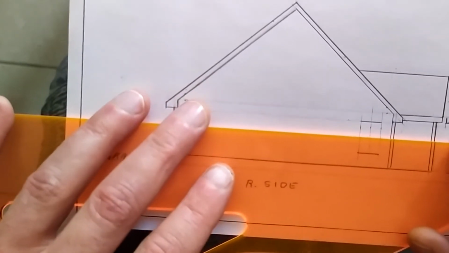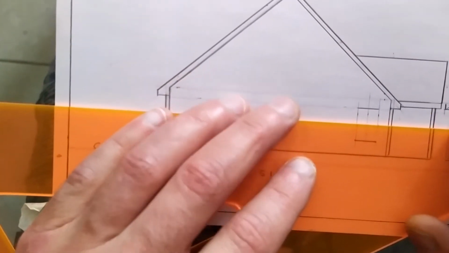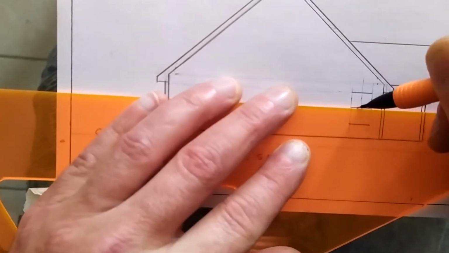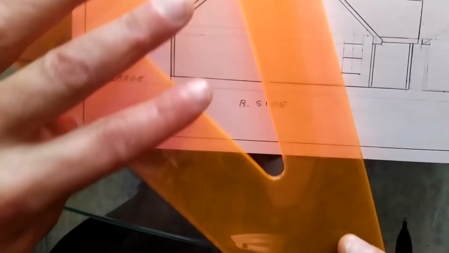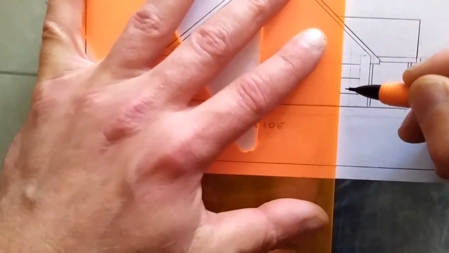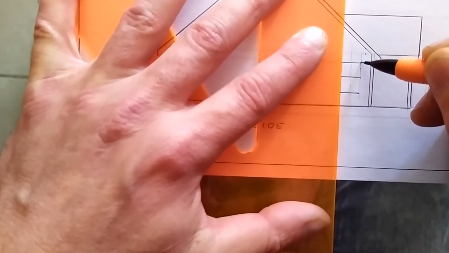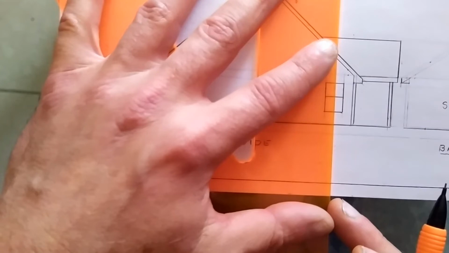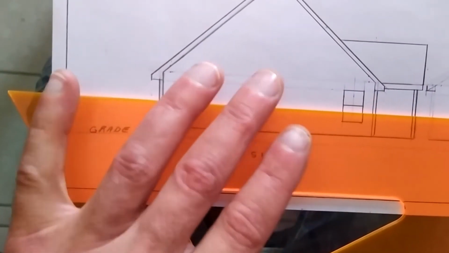So maybe this is double hung, maybe it's single hung, we don't know. Just going to start dividing it up into smaller and smaller rectangles to give it that effect like it's some type of window. Okay, so you could even divide that up even more, watch.